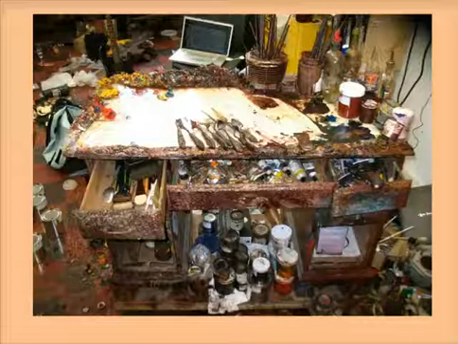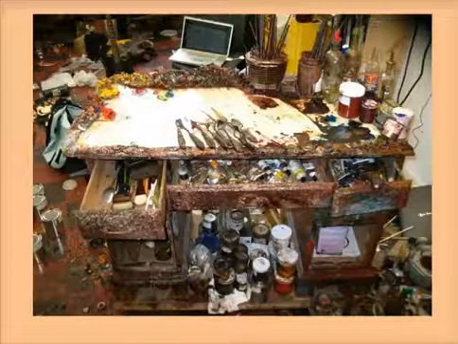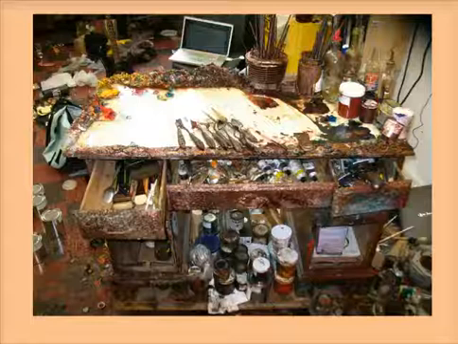It doesn't matter if it's a masterpiece or if it's not anything you'd want to show to anyone. What matters is getting into that place, is going through the challenge that's inherent in the painting process and working with that and within that.